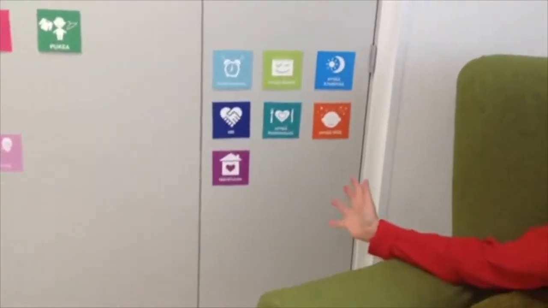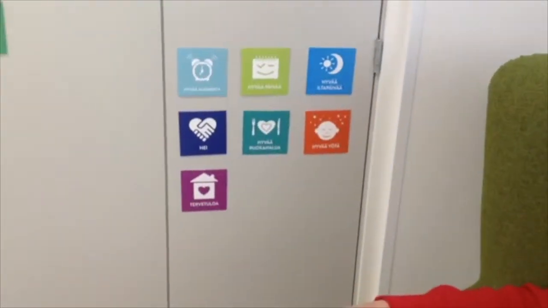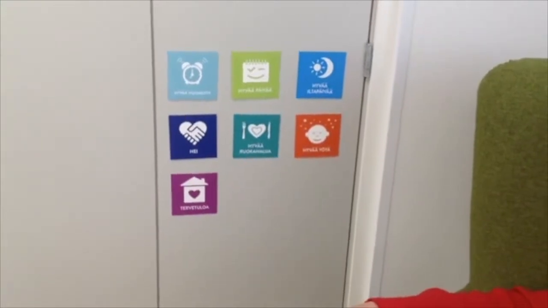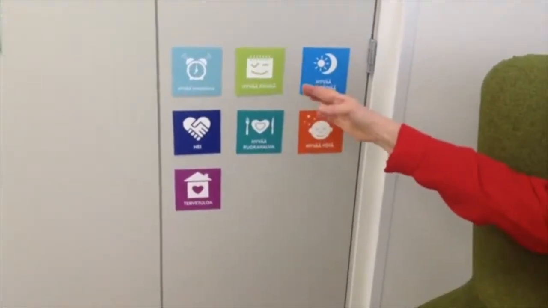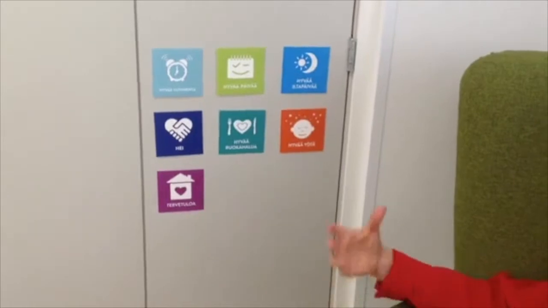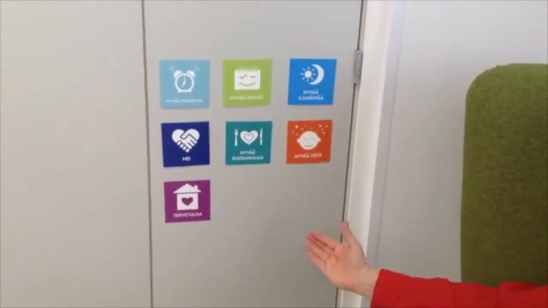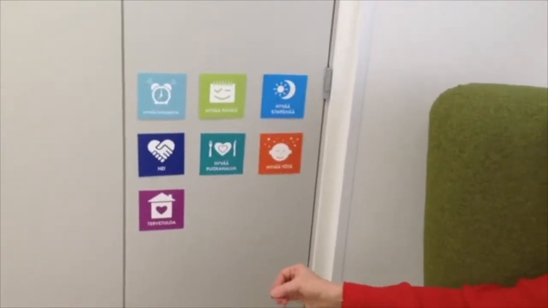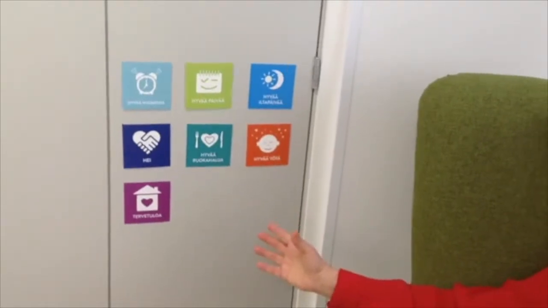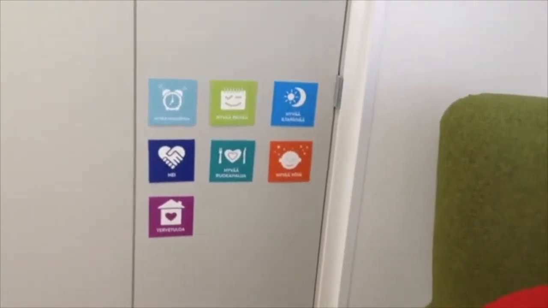And moving on to some more infographics we have over here. We have some more of these icons or infographics images that the teachers are using in circle time, discussing the time of the day and saying polite things like bon appetit and good night and welcome. So circle time activities really.